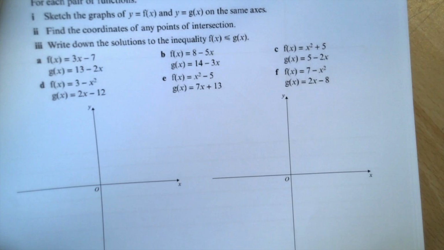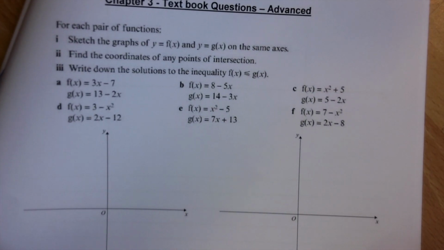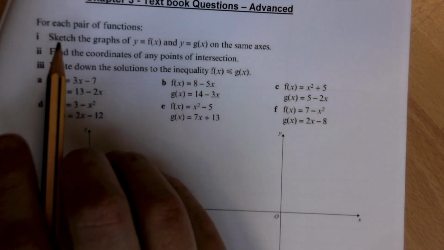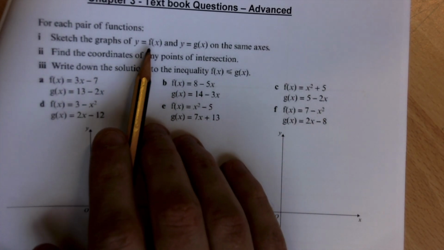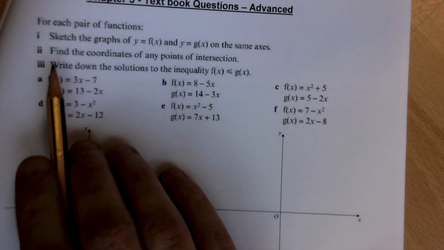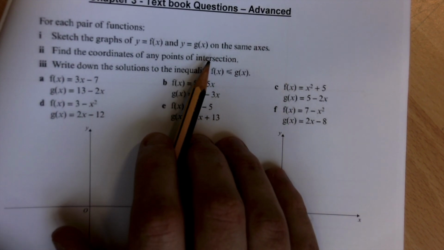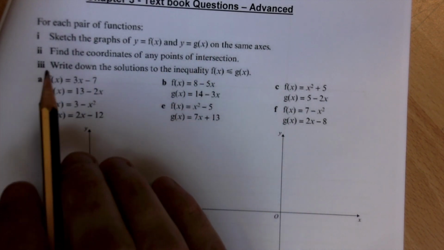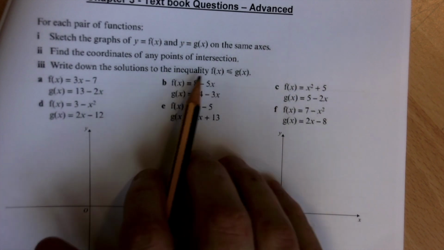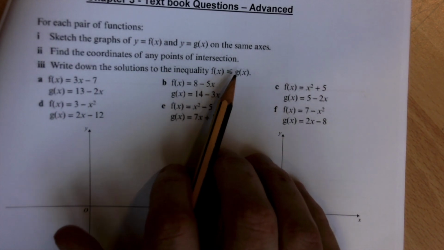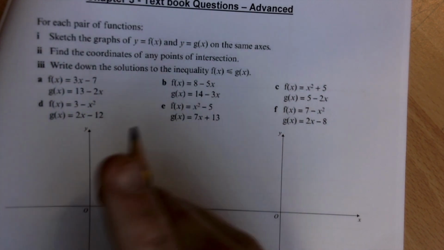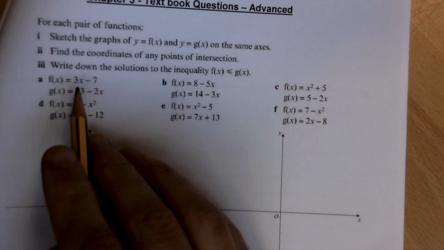Moving on to the advanced questions. Here we are asked to sketch the graphs of the two functions on the same axes, find the coordinates of any points that intersect by solving them simultaneously, and then write down the solutions of the inequalities where f of x is less than g of x. So let's just go with that.